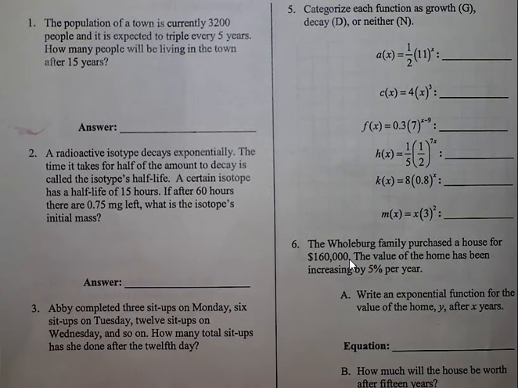All right, your review for the exponential functions and logarithmic test. The test is going to be tomorrow. You get 1 day to take it.